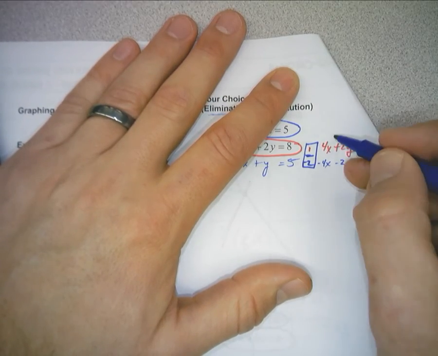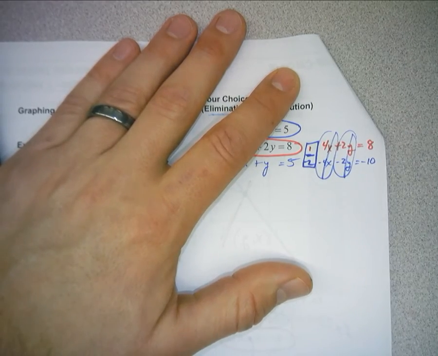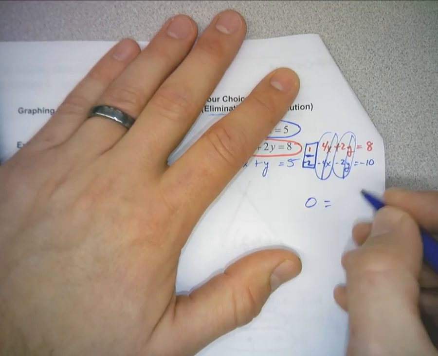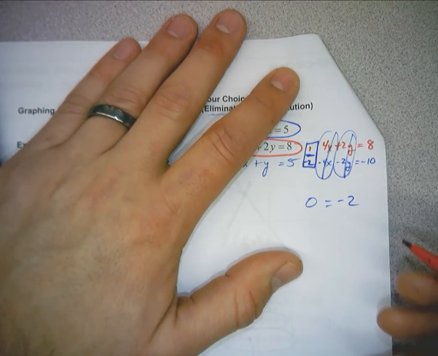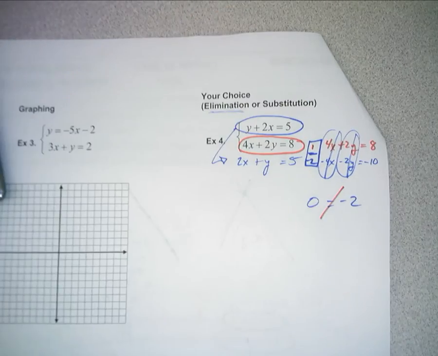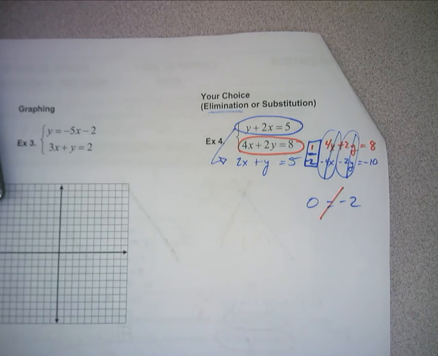All right, when we take a look, the x's cancel. Oh my gosh, the y's also cancel. And that leaves me with nothing. And then 8 minus 10 is -2. Well, that makes no sense. 0 is not equal to -2. That's a false statement. So that's one of those special cases, right?